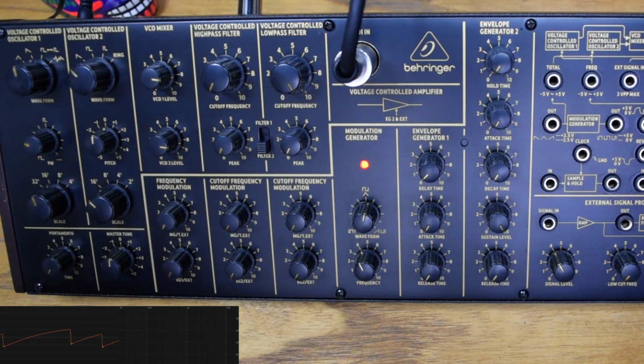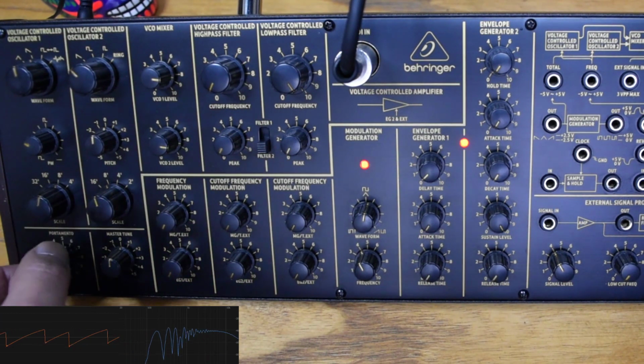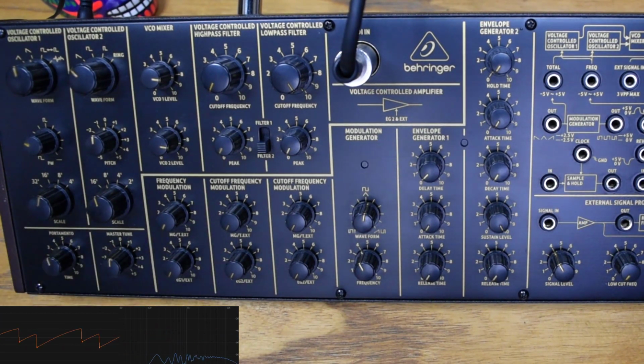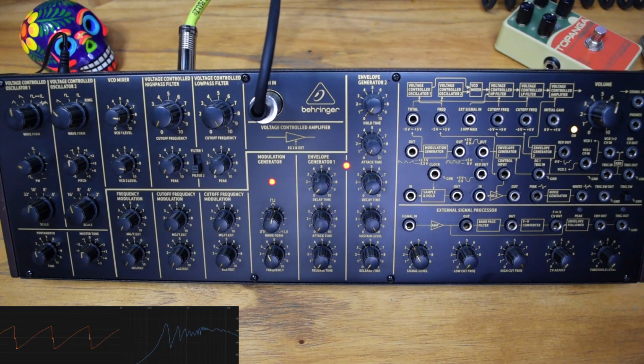The second thing is the portamento, and this one is just a glide control. If I play something, and let me go up for now, it's going to be a little bit easier to hear. If I go up and I play something else, this is just going to glide to the next key. When we play different keys, it's just going to slide to the next one.